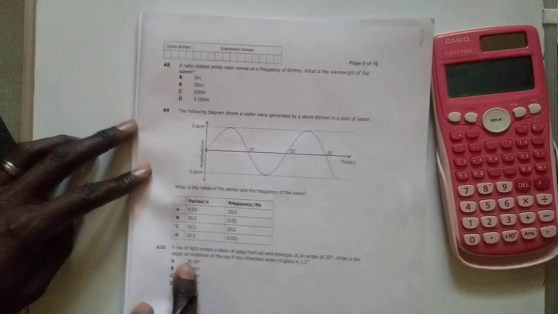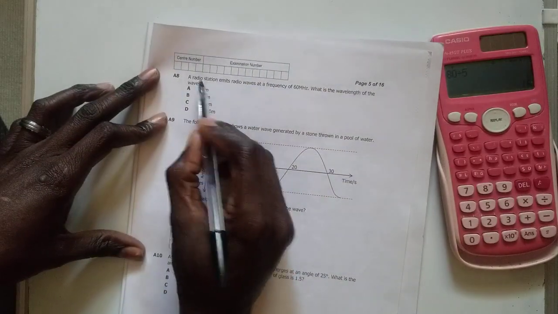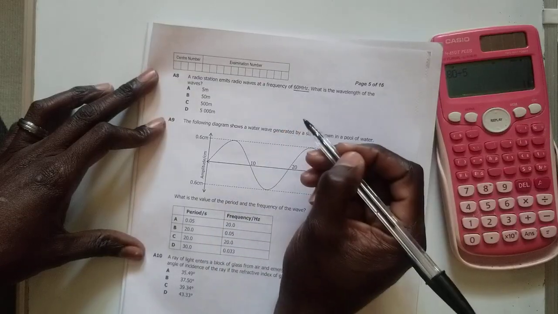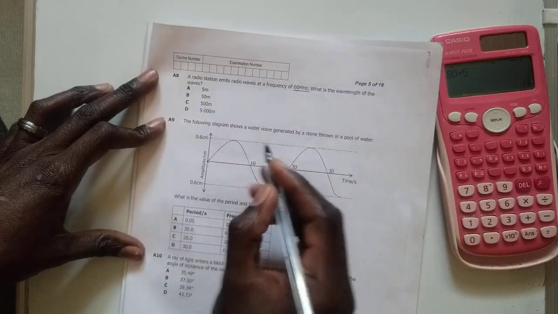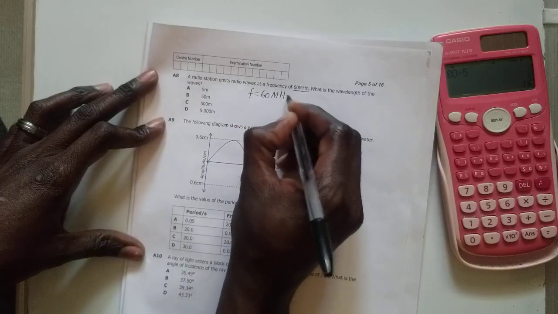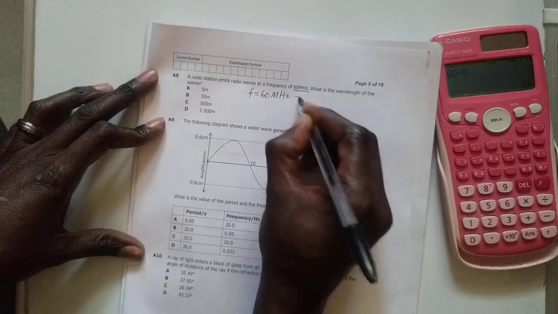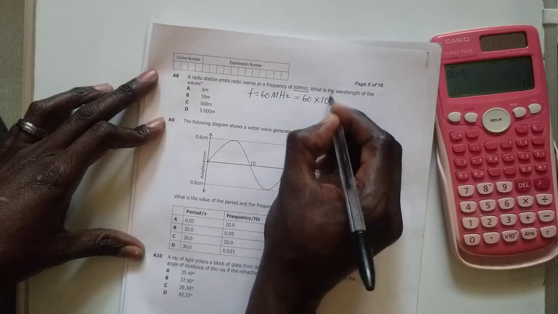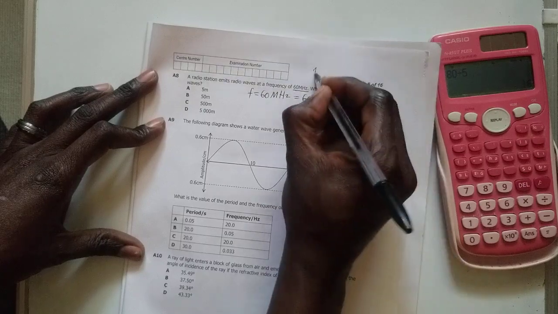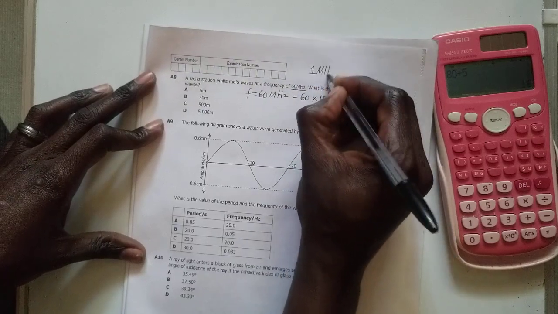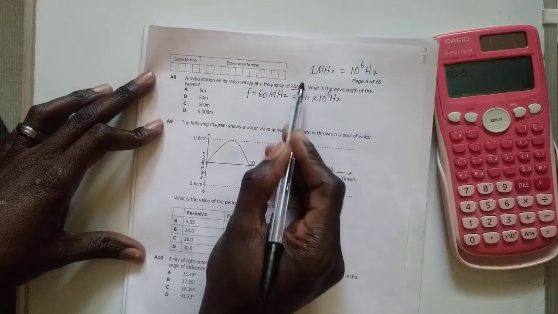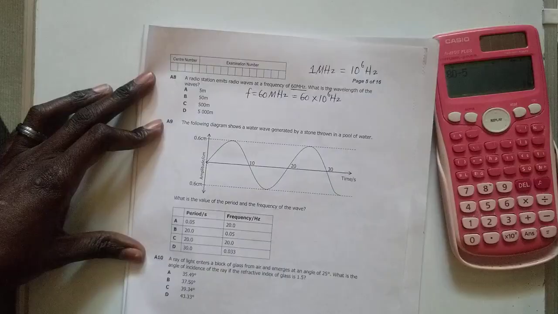All right. Question 8 says a radio station emits radio waves at a frequency of 60 megahertz. What is the wavelength of the waves? Now the frequency is simply 60 megahertz. You need to convert this by multiplying 60 by 10 raised to the power 6, and that will give us the frequency in hertz, because remember 1 megahertz is equal to 10 raised to the power 6 hertz. So we have just converted megahertz to hertz.